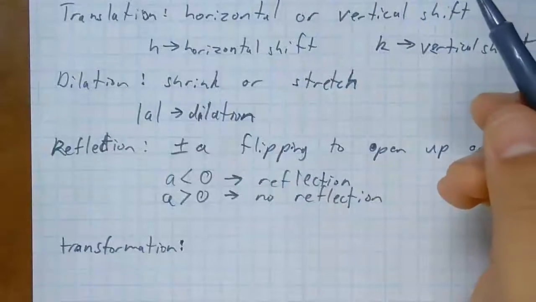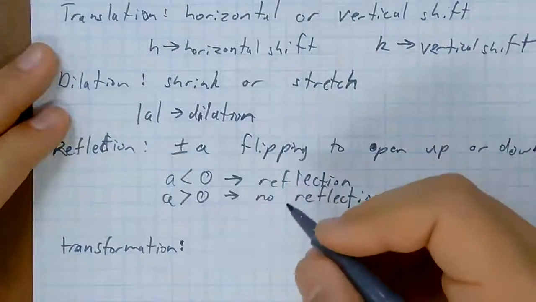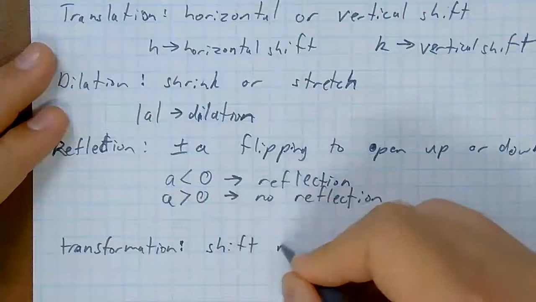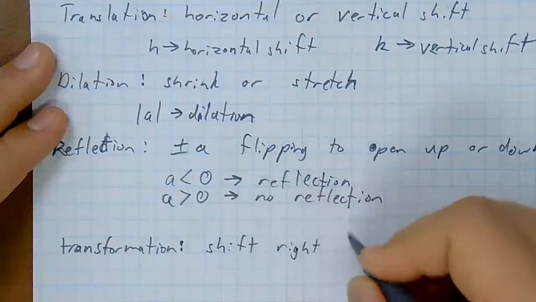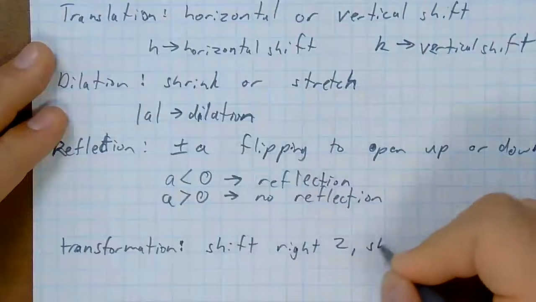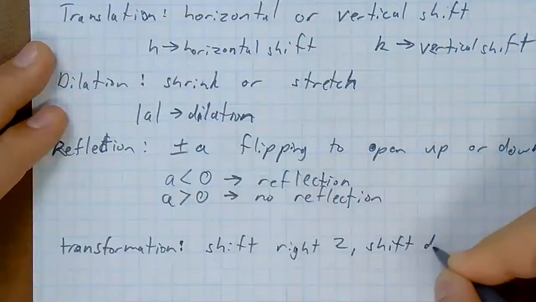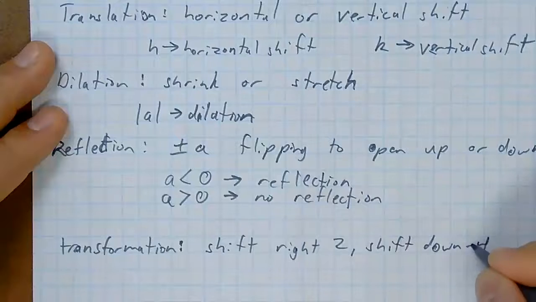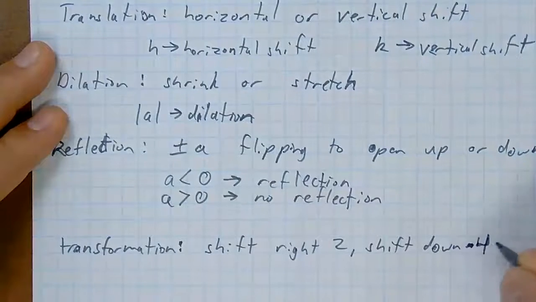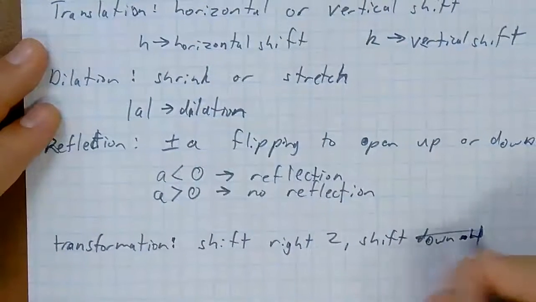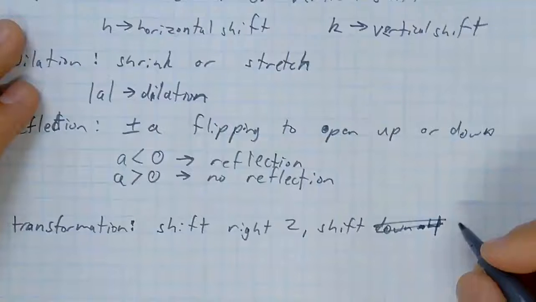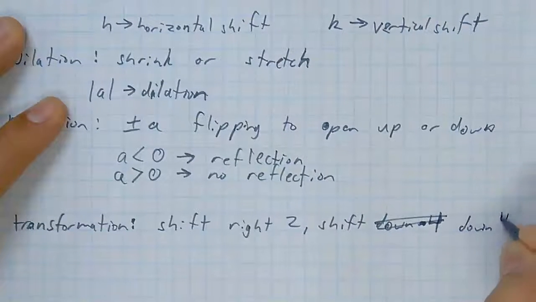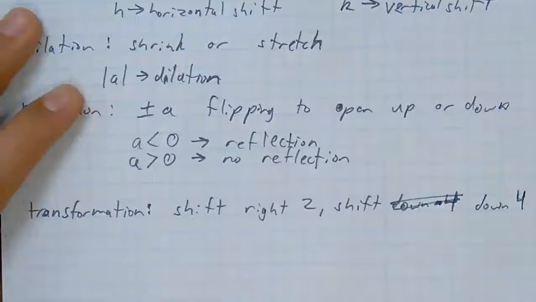In the previous example, we have a shift right 2, shift down 4. Okay. The negative tells us it's going down.